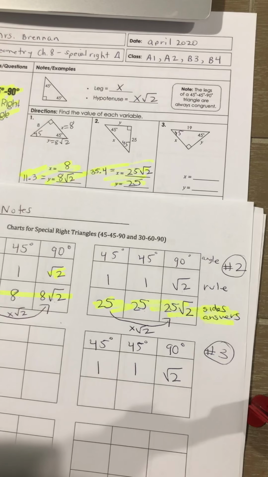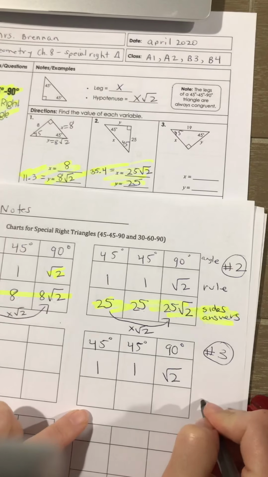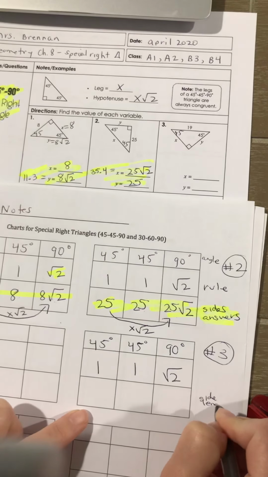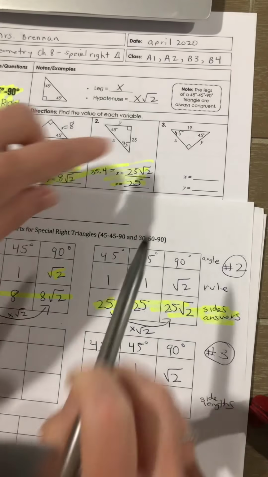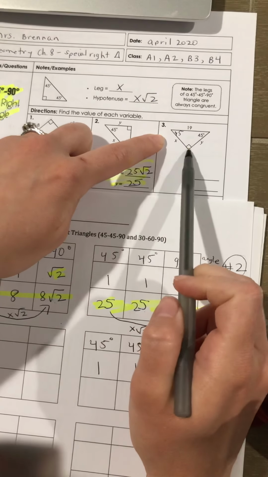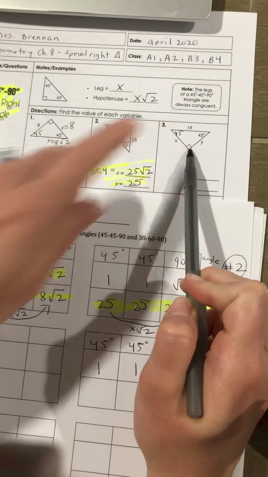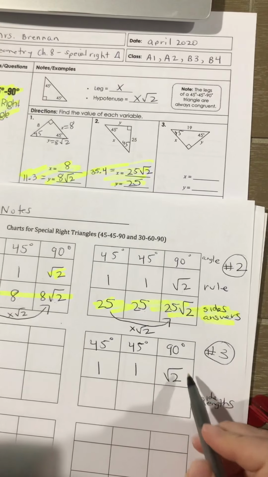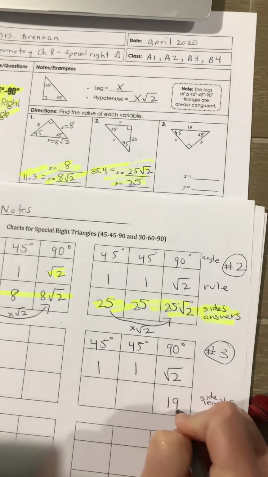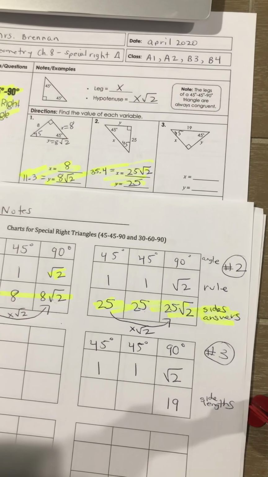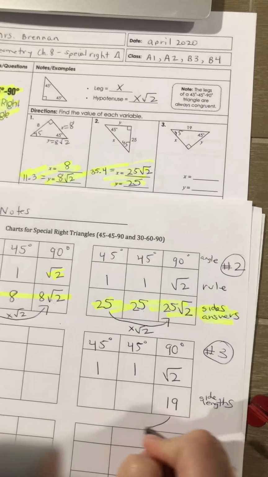And now we need to look at the picture to be able to fill in, all right, what are the side lengths? What do we know and what do we have to find out? So this one's different actually, because the 19 that they gave us on the outside is across from the 90 degrees. So for the first time in our examples, we're now gonna write the 19 in the 90 degree column because it was across from that one. And now we need to move to the left.